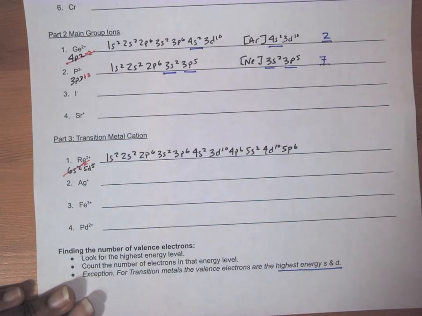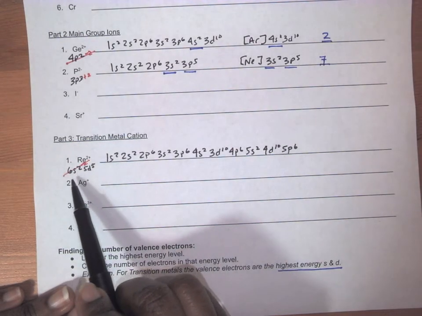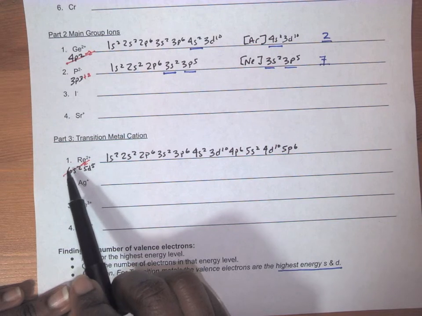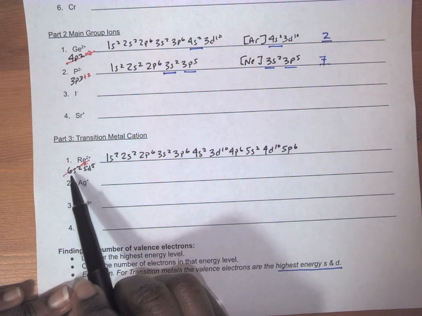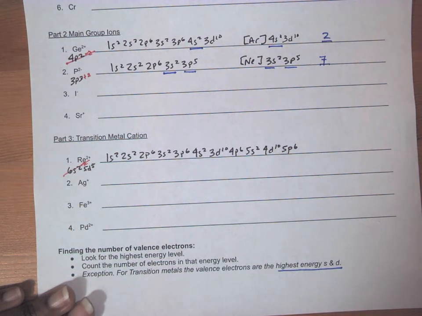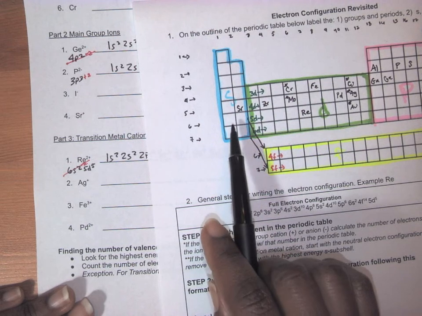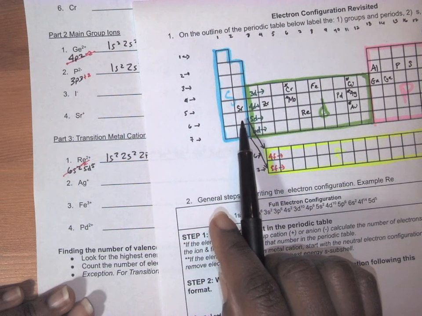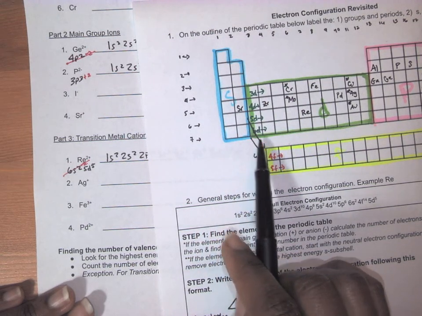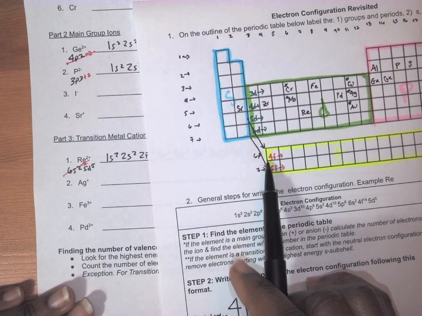Now remember, in our case, we've gotten rid of the 6s2 because it's a rhenium cation, but if this was neutral rhenium, we would include that. So I'm not going to write the 6s2 because we've gotten rid of it, but if it was neutral, we would fill that in. So then after where the 6s would be, we would put in our 4f's.